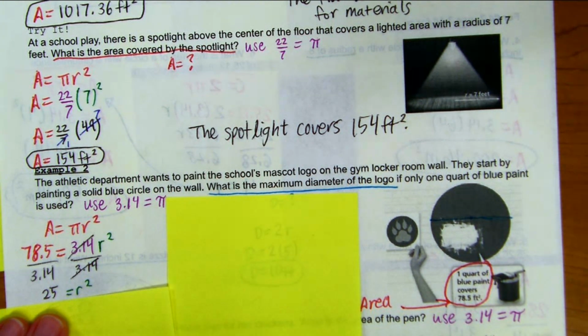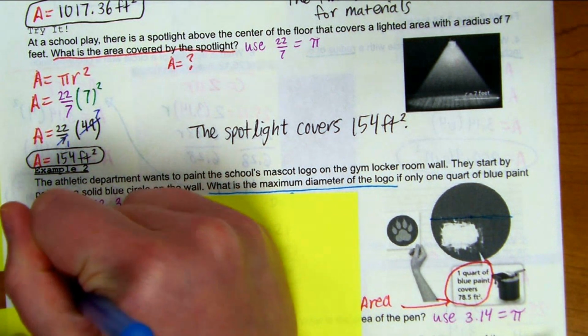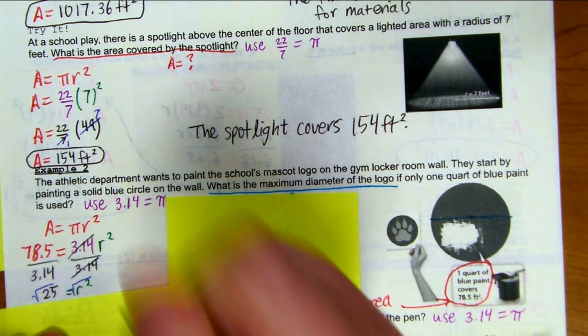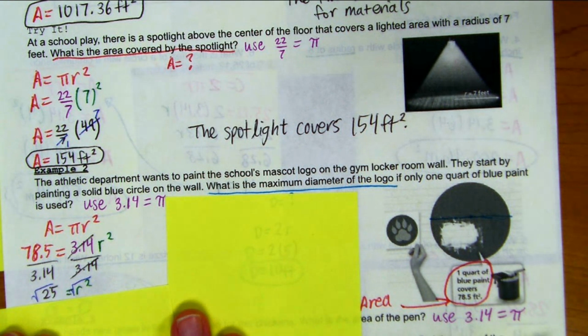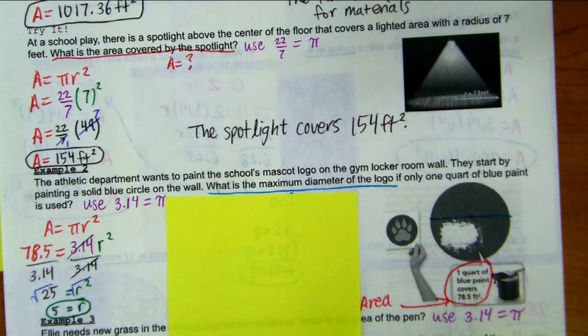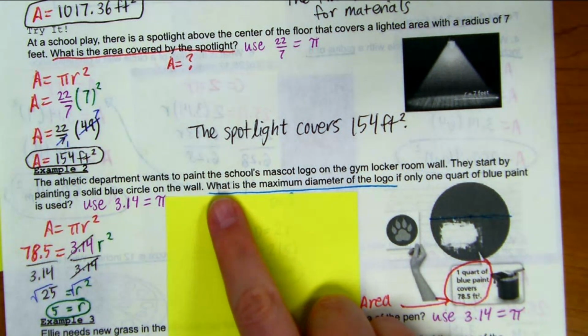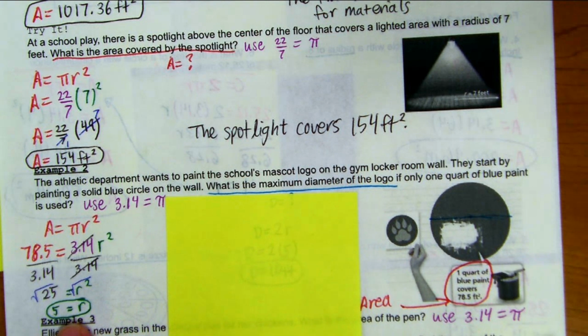So what we can do for that, we can go ahead and ask ourselves, what number times itself will give us 25? Or you can also use the square root button on your calculator. Well, it turns out 5 times 5 gives us 25, so the radius is going to be 5. However, at this point, we're not finished yet because the question asks us, what is the maximum diameter of the logo? So we need to take this radius and use that to find the diameter.